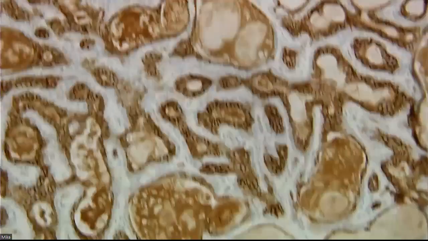The morphology, as already suggested, is highly cellular without chondromyxoid stroma, with this tubulotrabecular pattern. So you're already thinking about basal cell adenoma. What one other stain can help you confirm that?